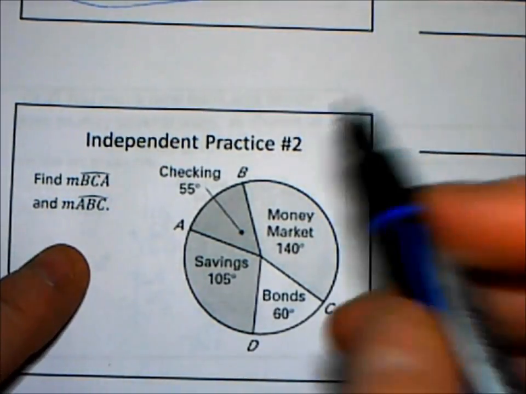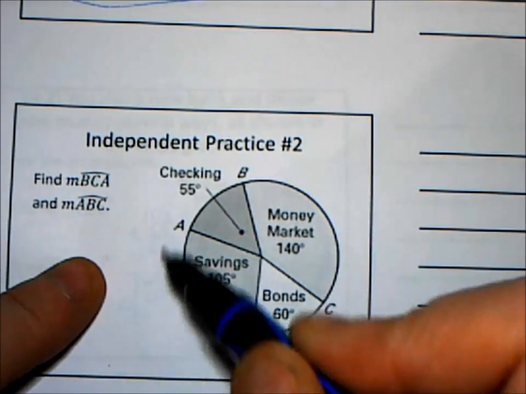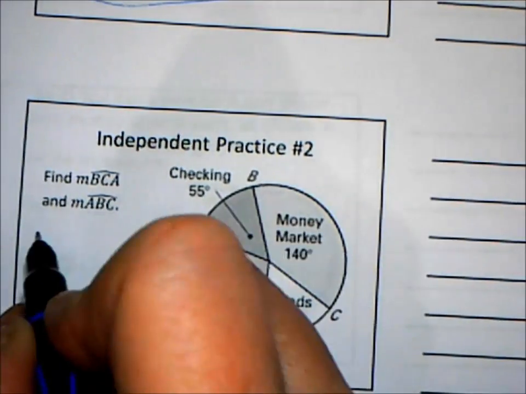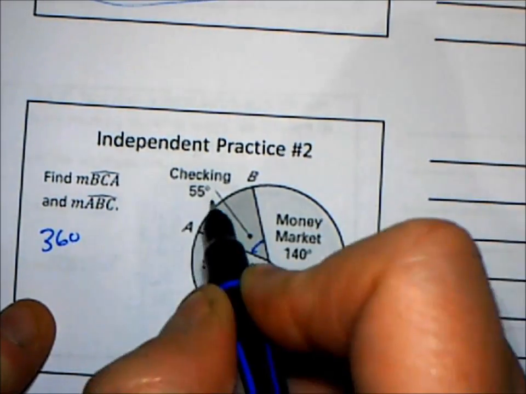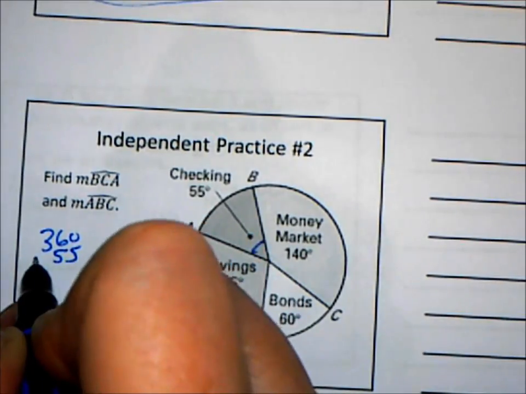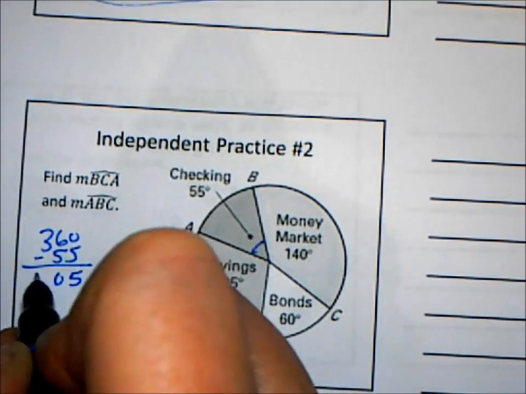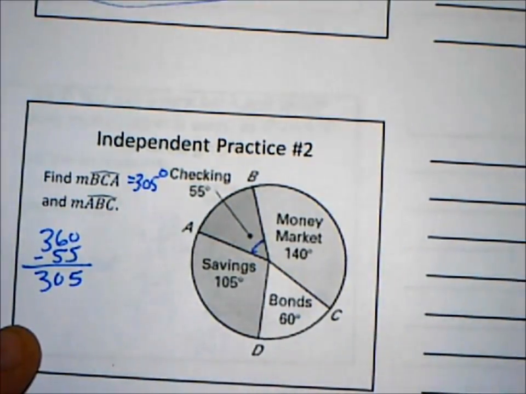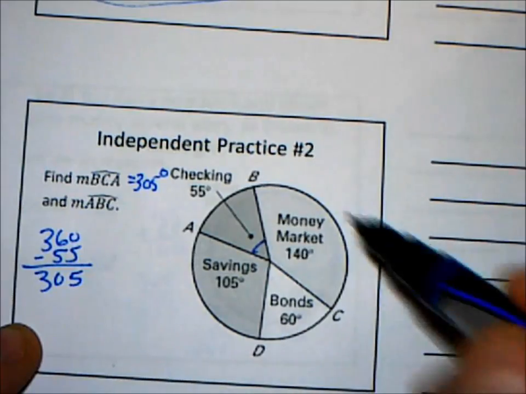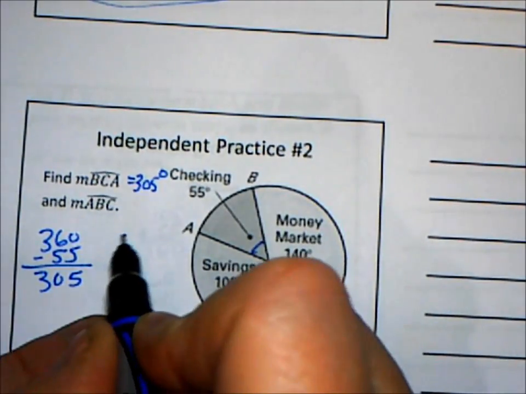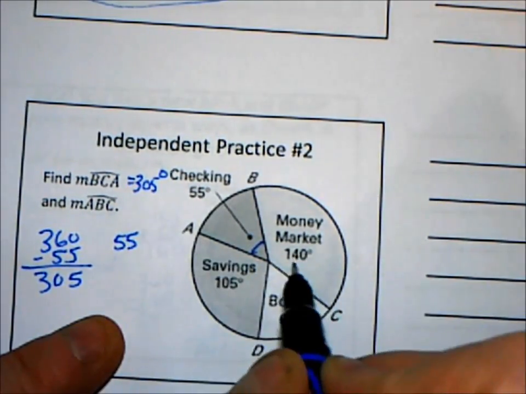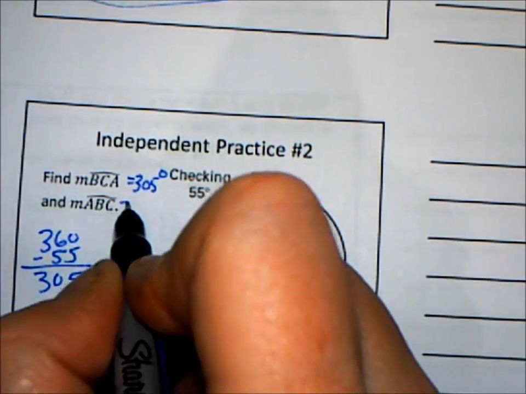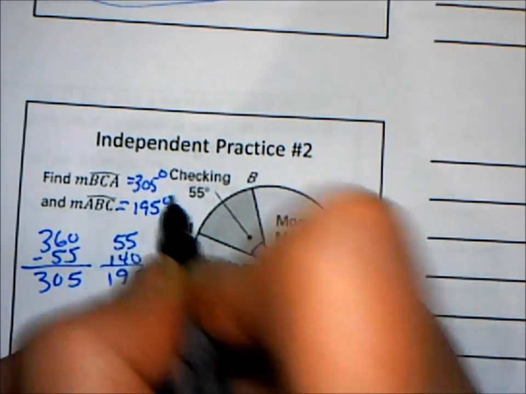The second one, they want to know BCA, that's a major arc. That means that's 360 minus that central angle of 55. That means that is 305 degrees. And then ABC, that is going to be 55 plus the 140. And that means that arc is 195 degrees.